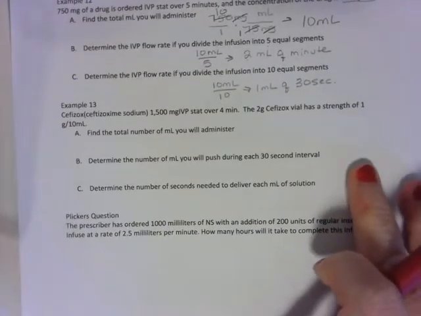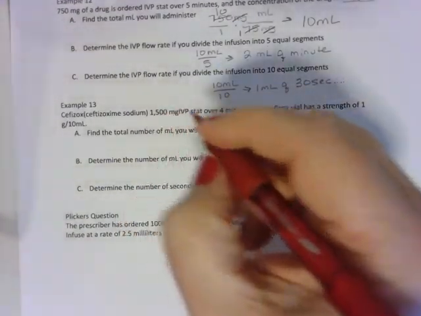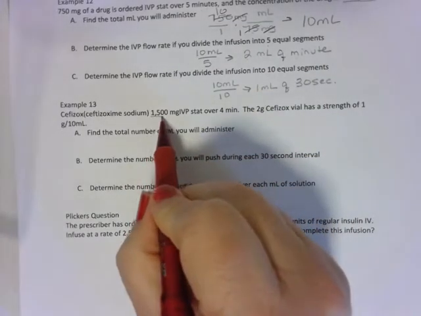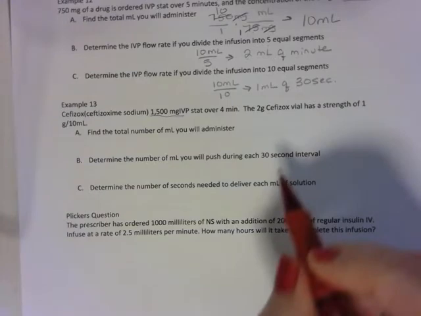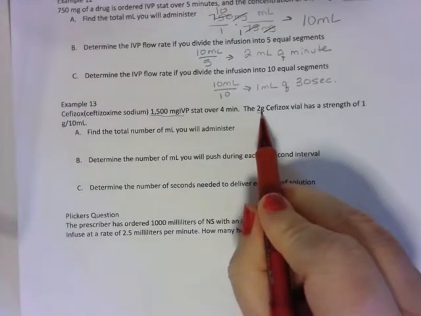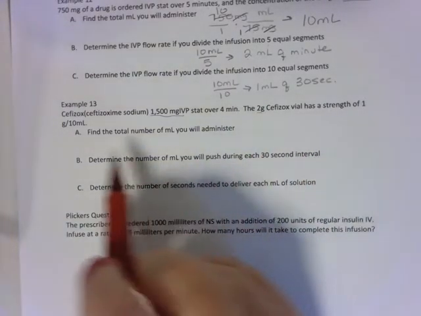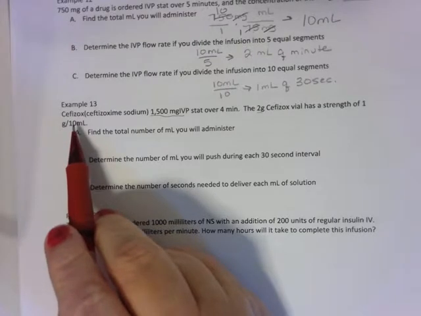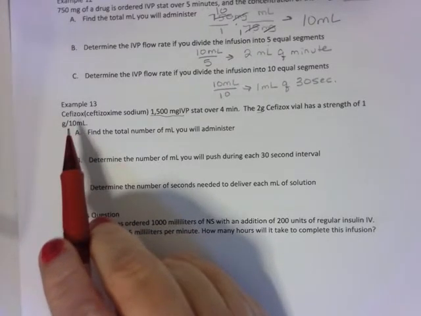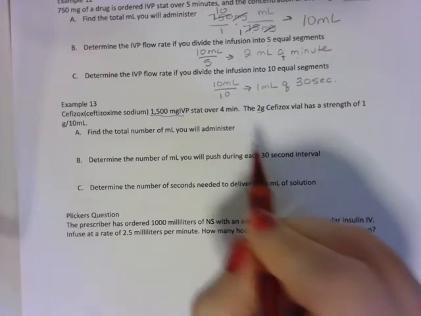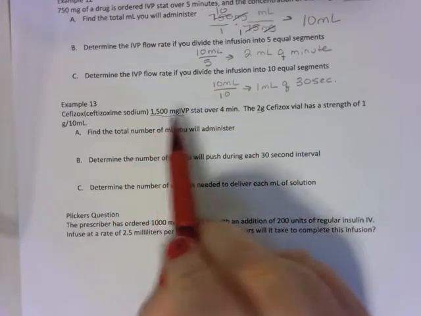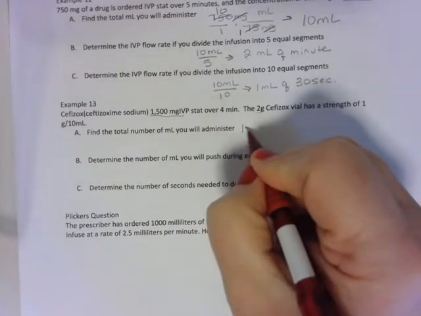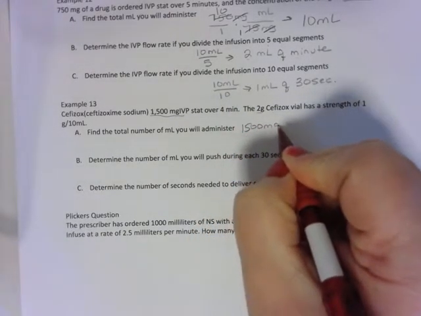So in 13 here, we're doing 1500 milligrams IV push stat over 4 minutes. We have 2 grams, and the vial has a strength of 1 gram per 10 mLs. Find how many mLs you'll administer. All right, well, we need 1500 milligrams.